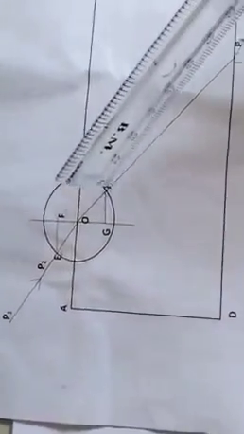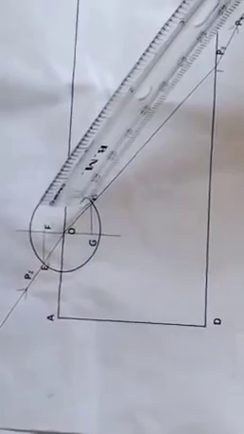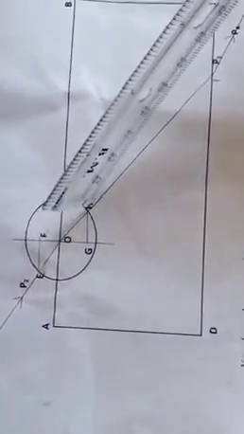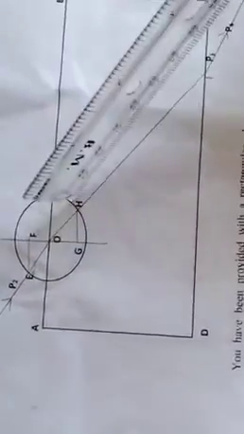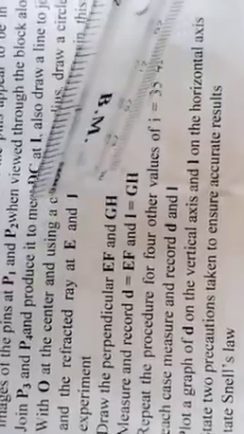And H is where the refracted ray cuts the circumference of the circle. You also draw a straight line to meet the normal at the point G. So this is your EF, this is your GH. So let's continue. 11, measure and record small letter d equal to EF, small letter l equal to GH. d is EF, then l is GH.